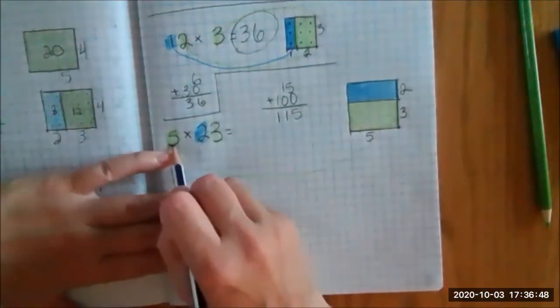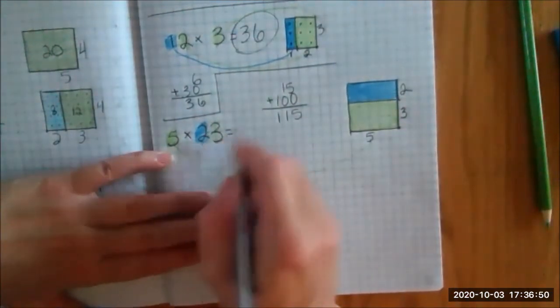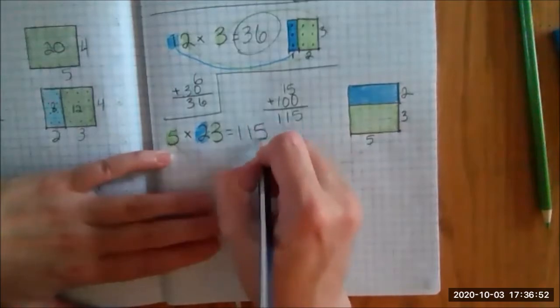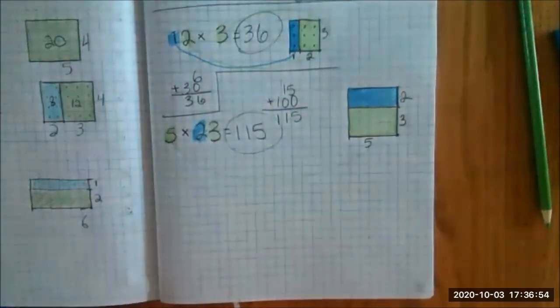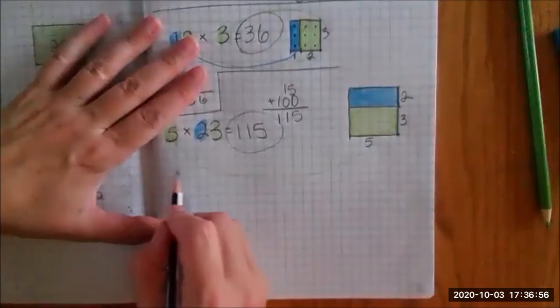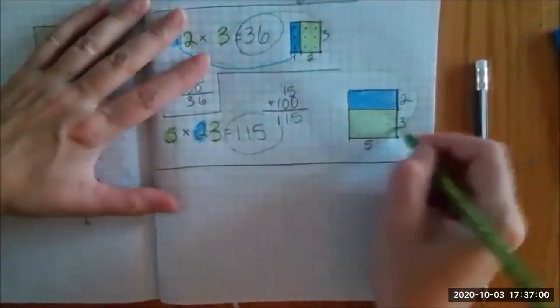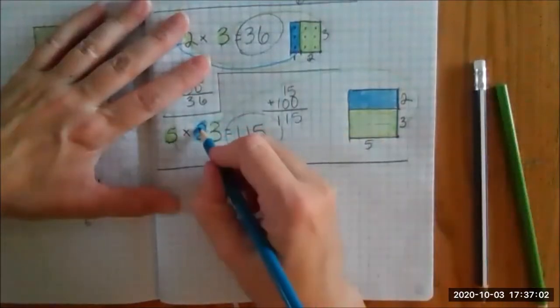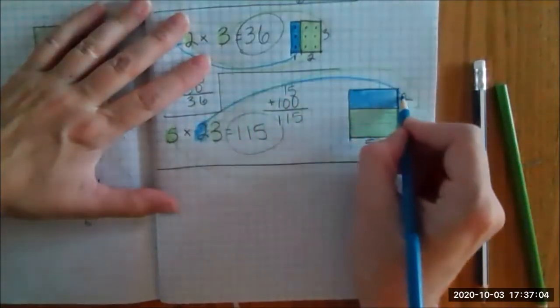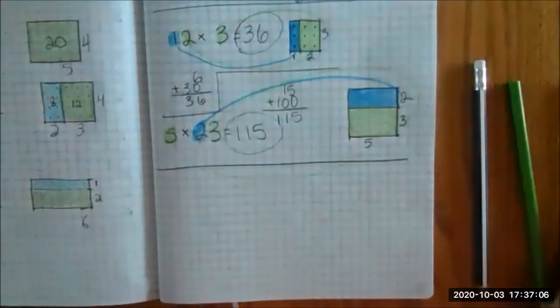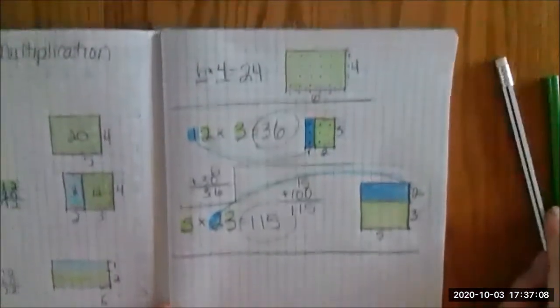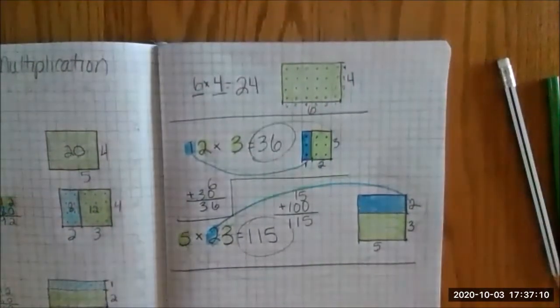The answer to 5 times 23 is 115. There's our answer. I guess I didn't show you this. This one came to here, and this one came to here. Okay, so I hope that you're seeing that this isn't as hard as maybe it seemed because I chose a really big number to get us started.